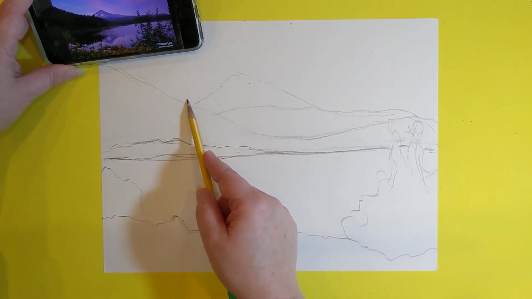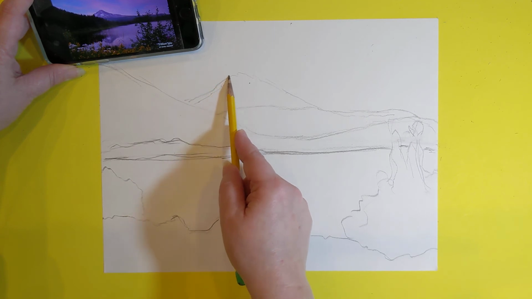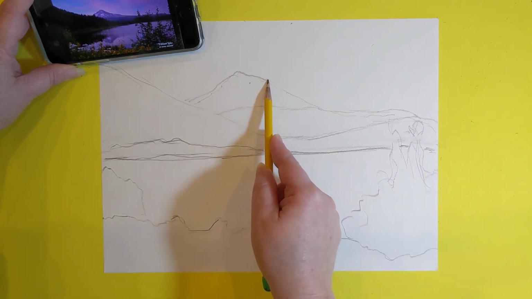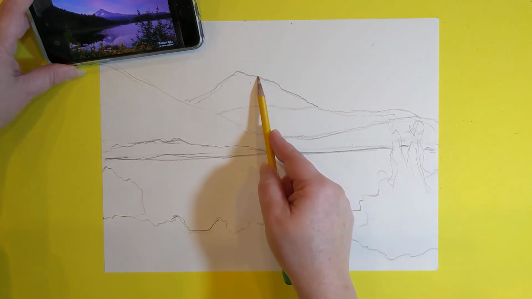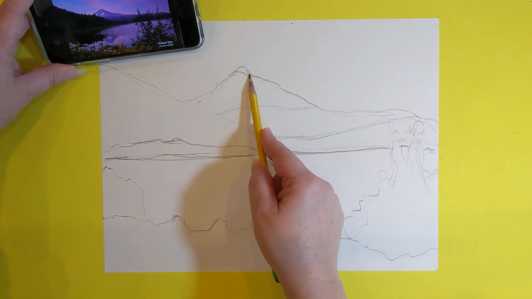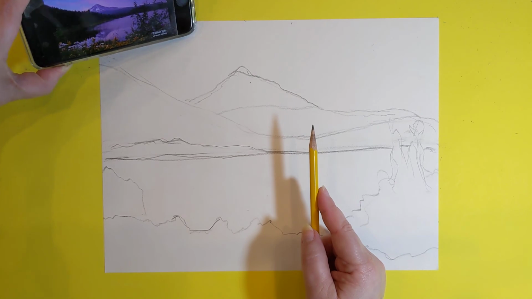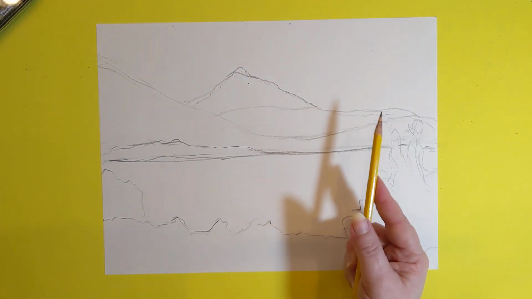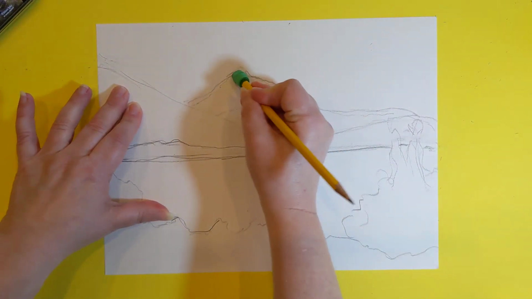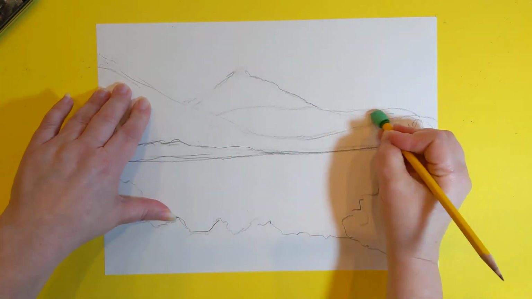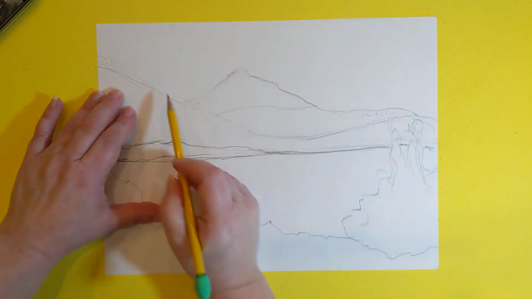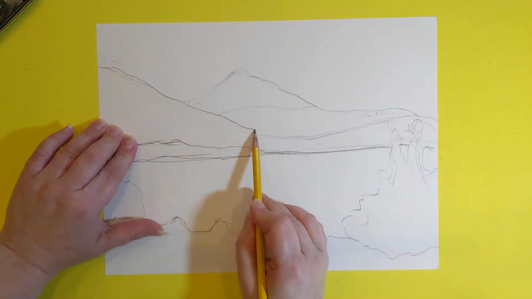And then we have our Mount Hood that goes down there. And then a whole lot of sky, which will be beautiful. And I don't need to put any sketching in for the sky because that will all be done with color and with lines of whatever color media I choose.